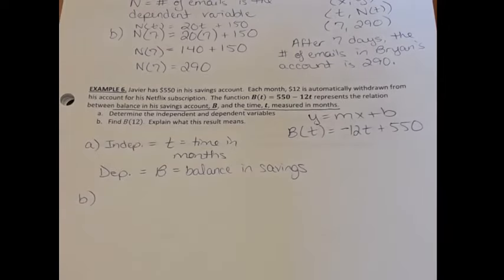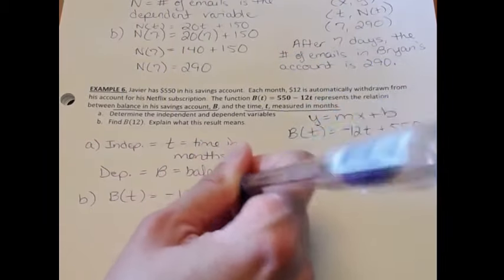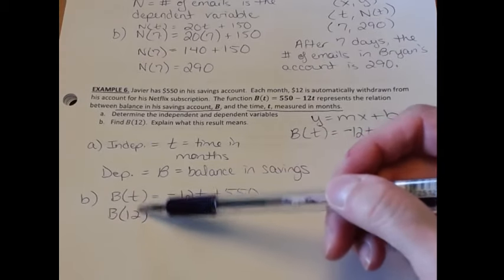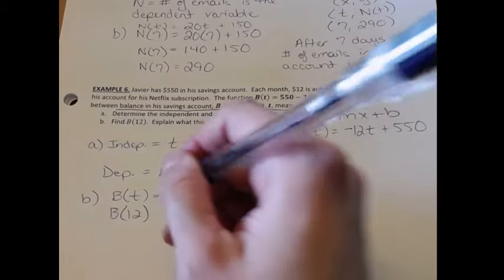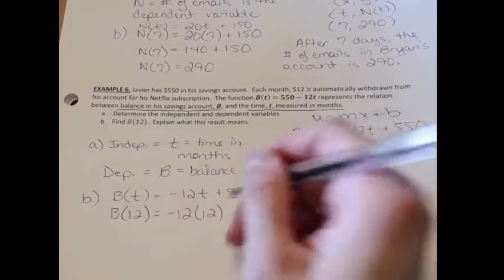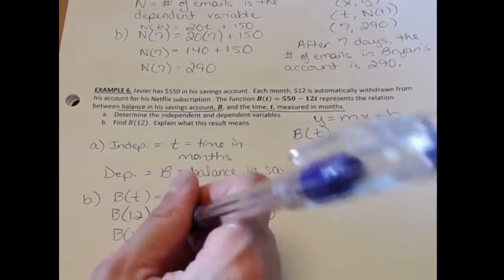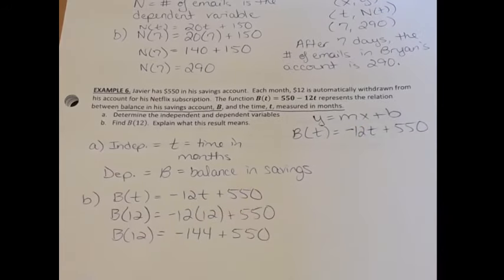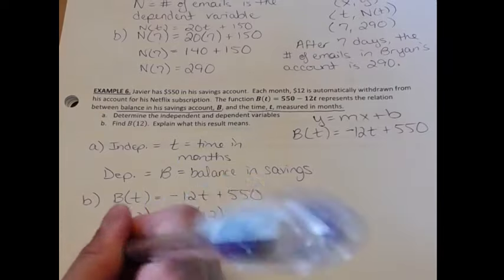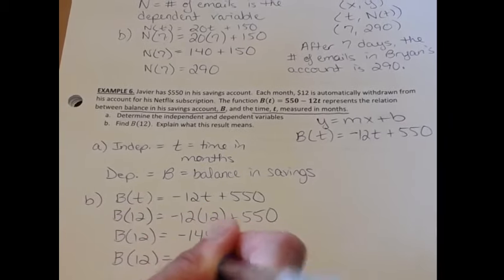Part B asks us to find b of 12. So the function at value t equals 12. So let's check it out. If it's helpful, I'm going to rewrite the formula. And then I'm going to write b of 12 directly underneath it. Notice here that t is being replaced by 12, so any t in the formula should also be replaced by 12. We are trying to evaluate the function at the value 12. So let's check this out. We're going to go ahead and do our math. So negative 12 times 12 is a negative 144. So we have a negative 144 plus 550. That'll give us 406. So b of 12 is equal to 406.